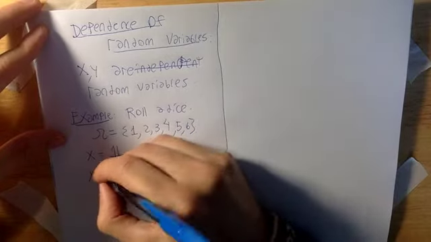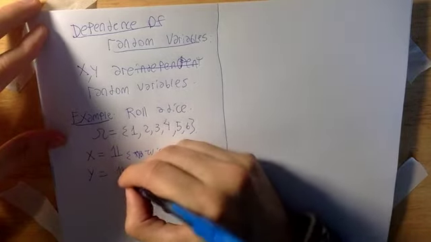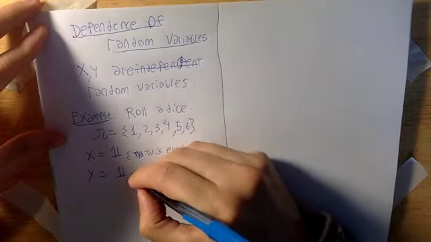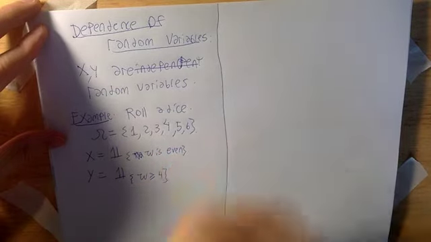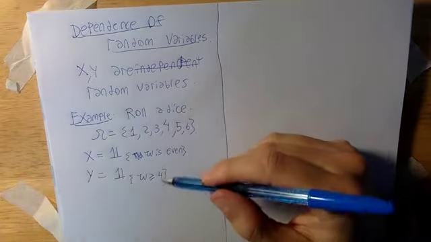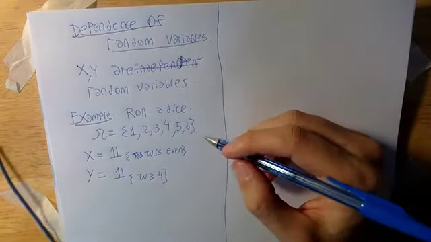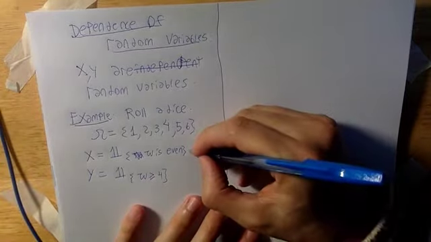And we are going to consider Y to be the indicator of omega bigger or equal than 4.